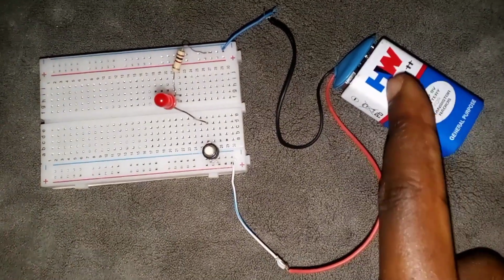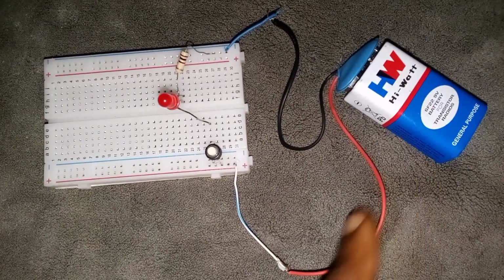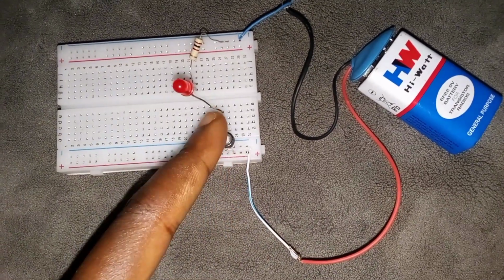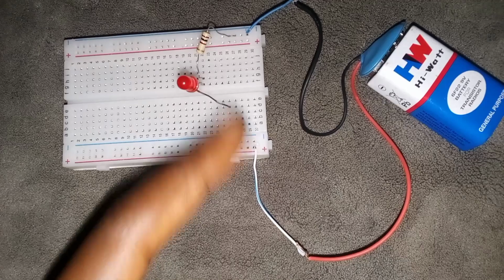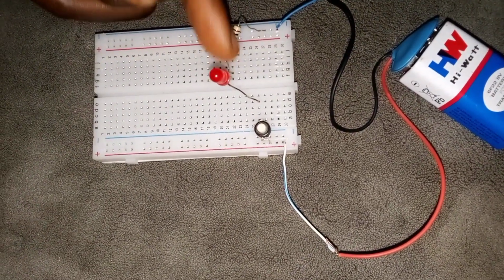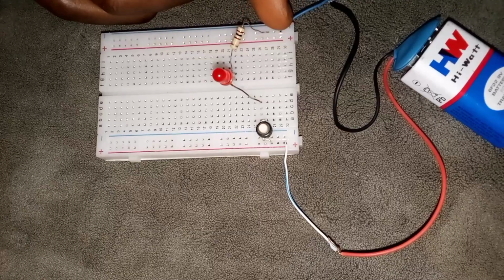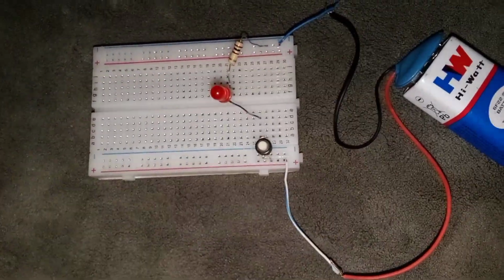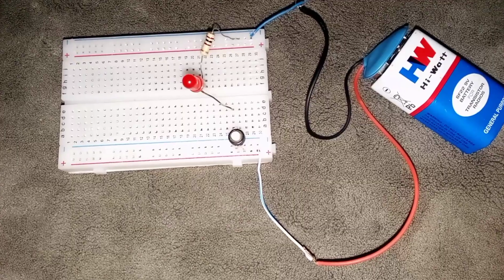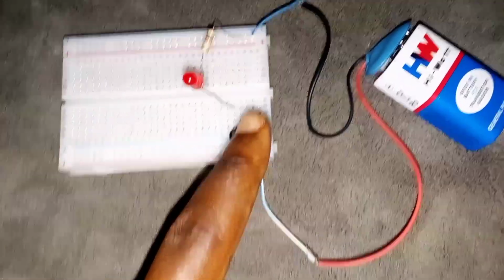So here is my 9-volt battery. I connected the 9-volt battery first. You can see the positive to the negative. Here's the push button, and this is my LED, the output, and that is the resistor, the current limiter that is limiting the flow of current, and that's the negative side of the battery. Alright, so let's test, and this is the real life demo.